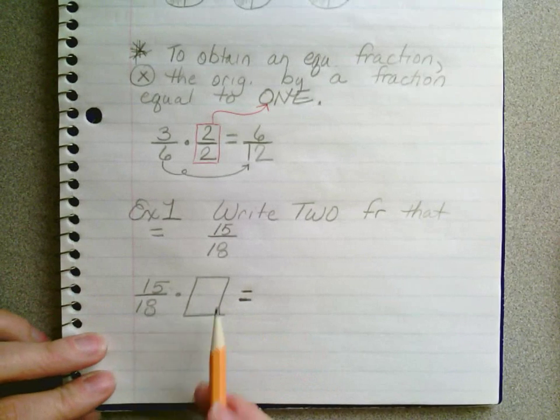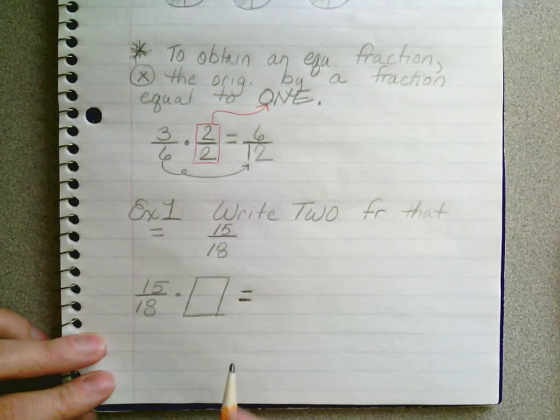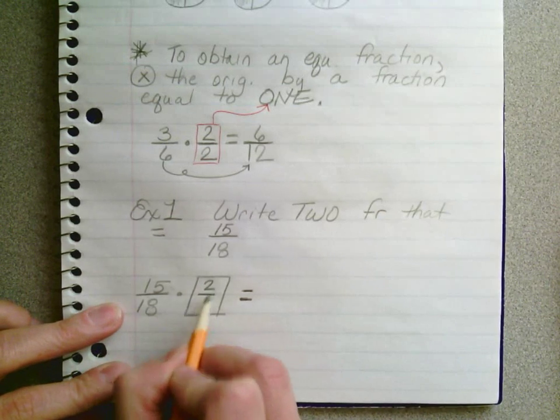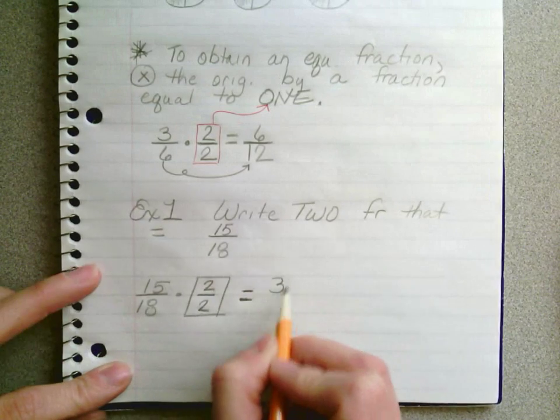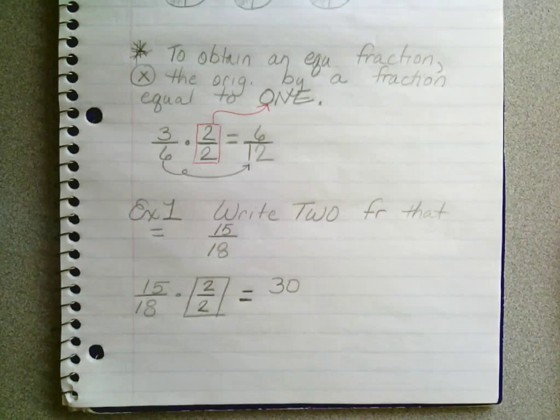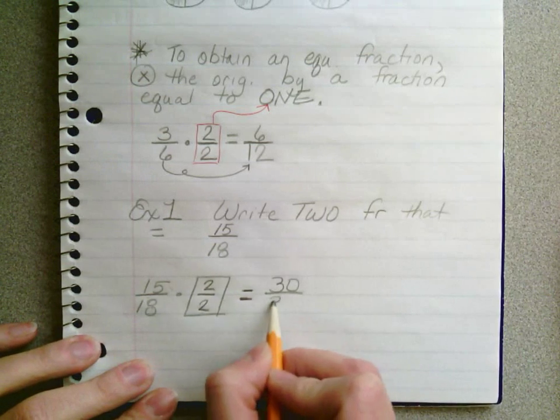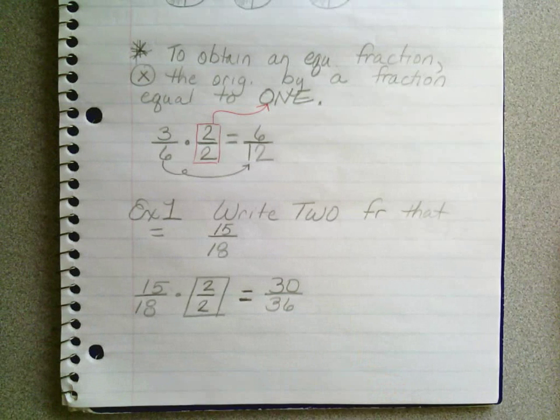Anybody want to give me something you want to multiply it by? Probably something easy, something I can do in my head. Ben? He says multiply each piece by 2/2. Good choice. Which gives me 30/36. That's great. If I start multiplying by 3 and 4, though, that might be kind of hard on me. That's a lot of math.